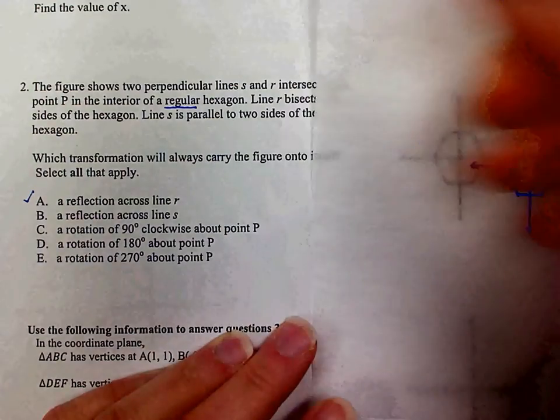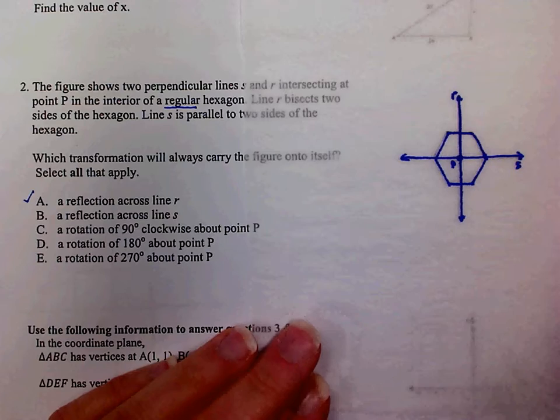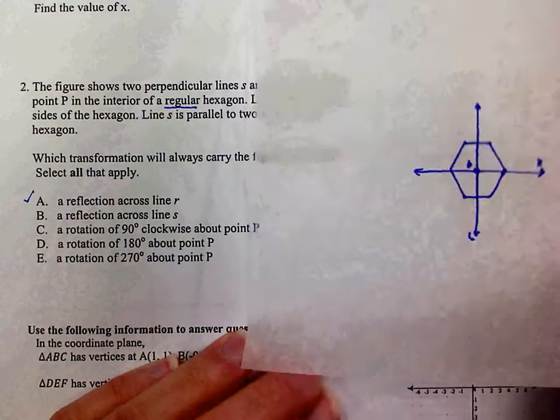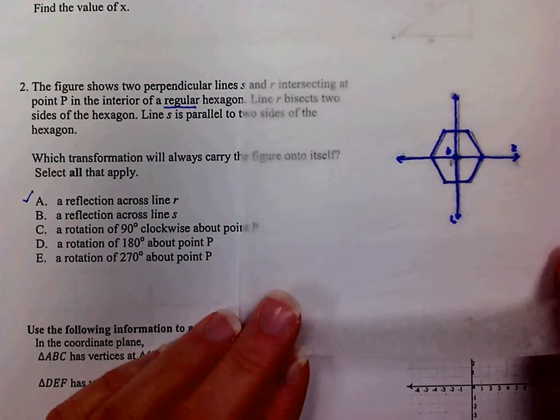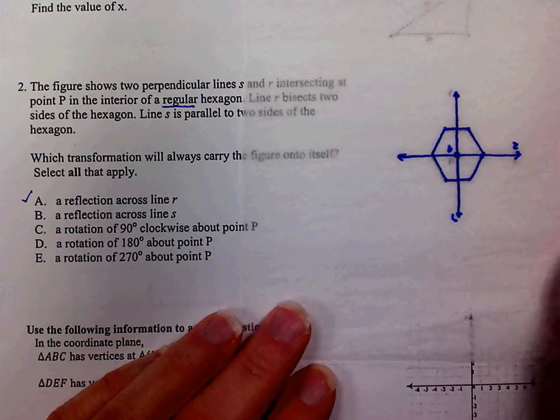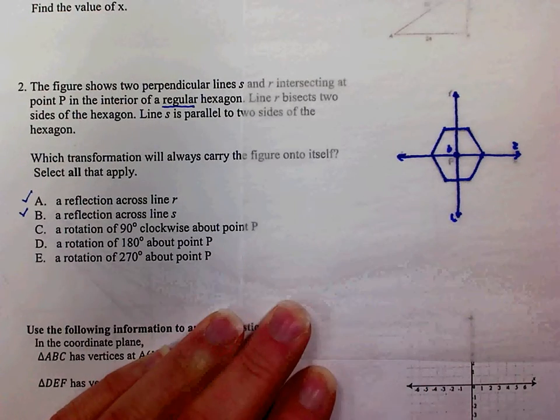So now if I get back to where I started and we look at a reflection across line S, now I'm doing a vertical reflection this way, up and down, lining up with S, and again my figure looks exactly the same as it did to begin with. So we have another transformation that will carry the figure onto itself.